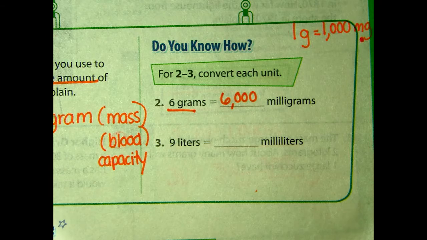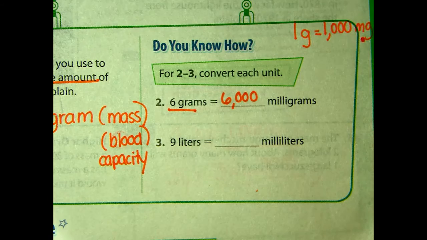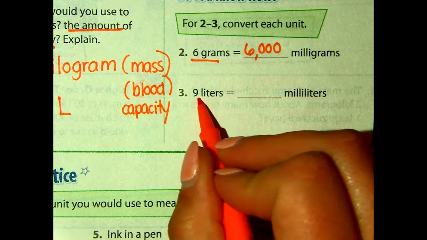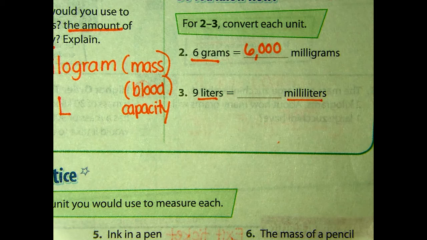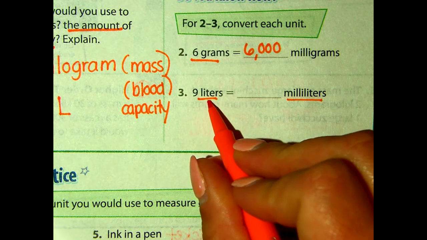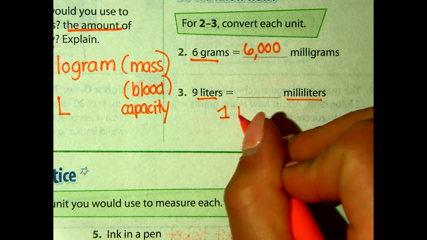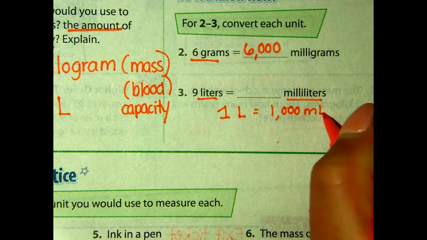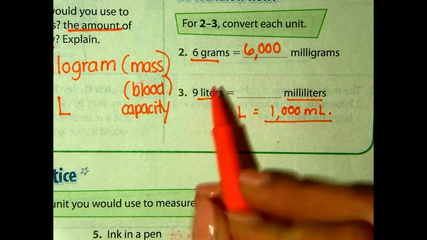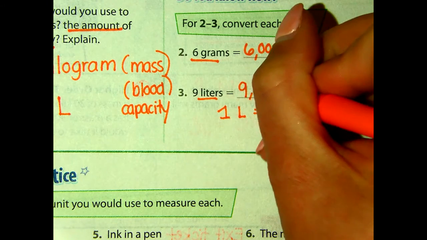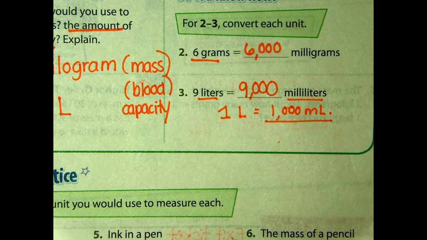Now let's look at this problem. The last one we're going to do together. We're converting liters to milliliters. Well, kind of like grams to milligrams, my reference sheet tells me that there are 1,000 milliliters in 1 liter, right? That's the part that I know. And if I know that I have to multiply by 1,000, then I'm going to do the same here. So 9 times 1,000, you've already done it in your head. It's 9,000 milliliters.